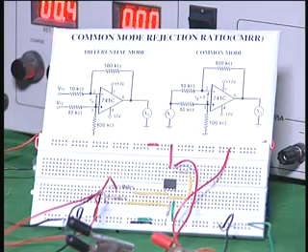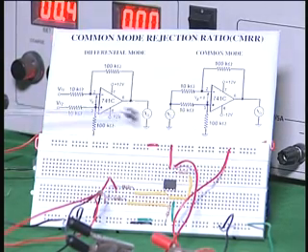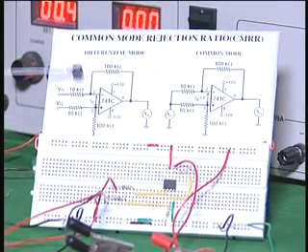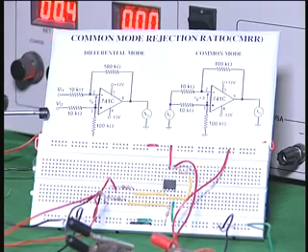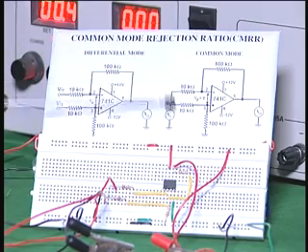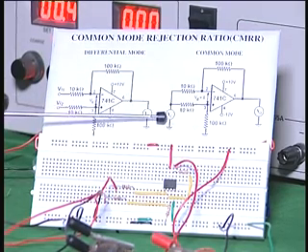I am going to show you a demonstration. Here you can see I have the two circuits which I just discussed. This is in the differential mode, so that there is a separate Vi1 and a separate Vi2 in the circuit, and here is a common mode signal. I have connected the two input terminals together and am applying the voltage here.